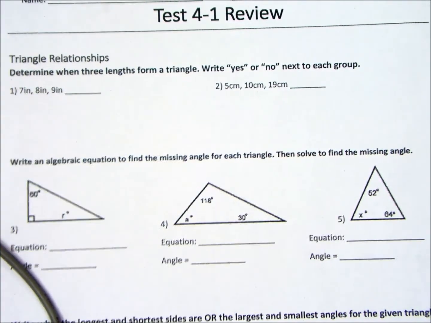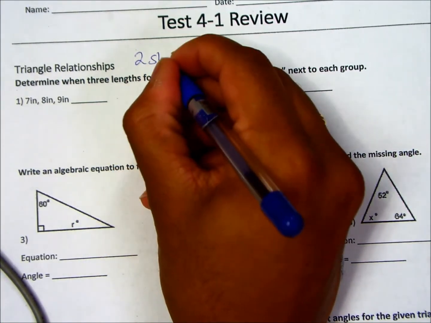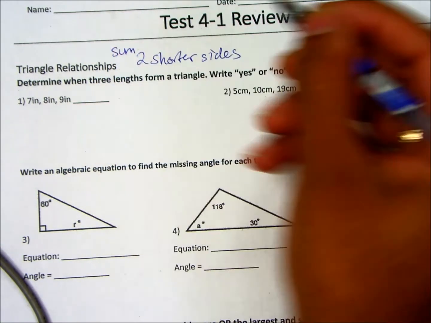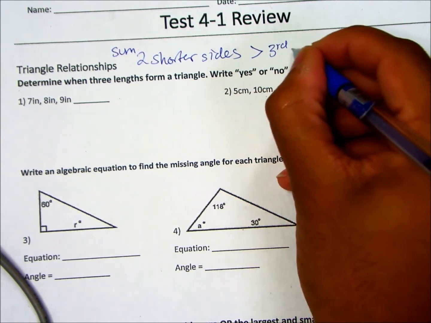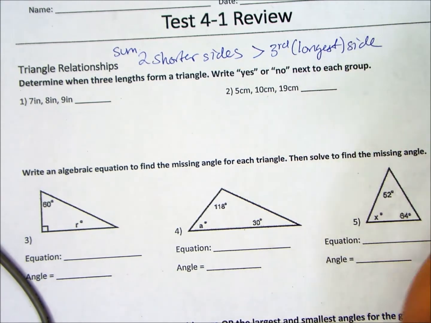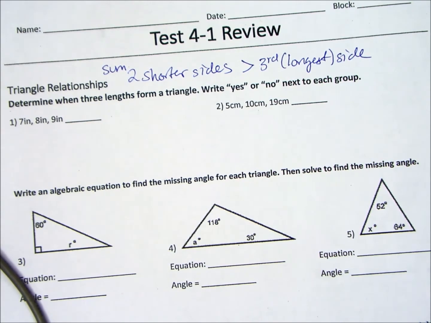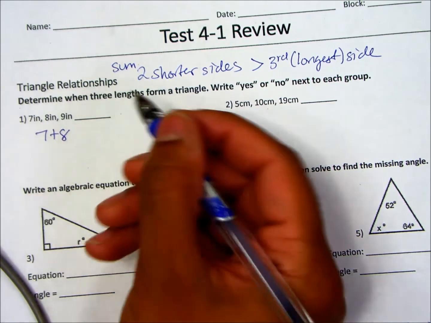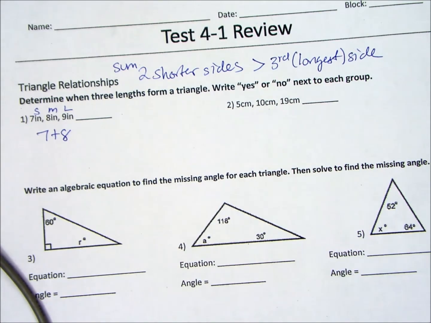Now remember, when we do triangle relationships, we just want to see if the sum of the two shorter sides is greater than the third or longest side. So all we're going to do is add up those two sides and see, does that get me a bigger number than the third side? So for the first one, if I did 7 plus 8, because those are my smallest two, if you need to label them small, medium, and large, that's how I help organize my numbers.